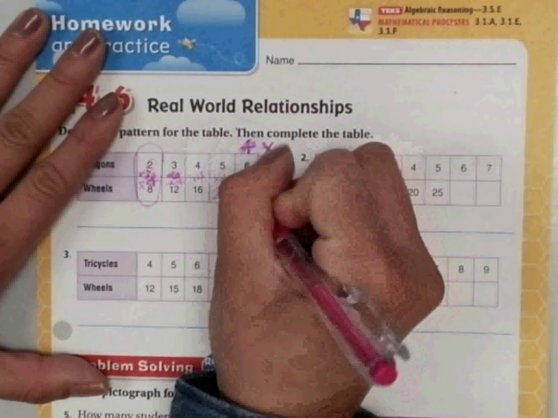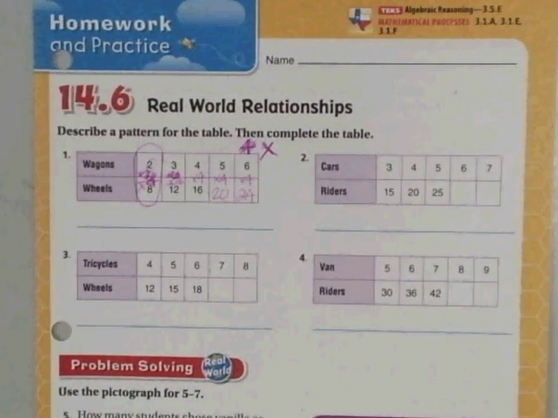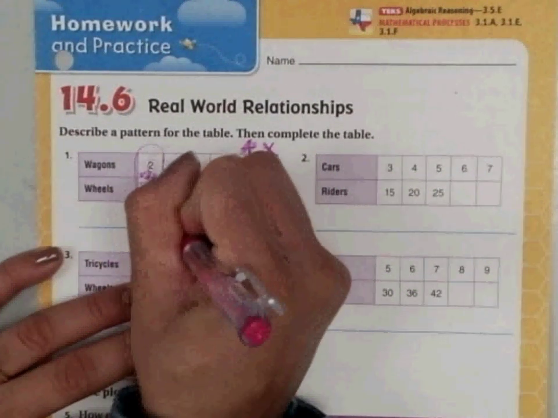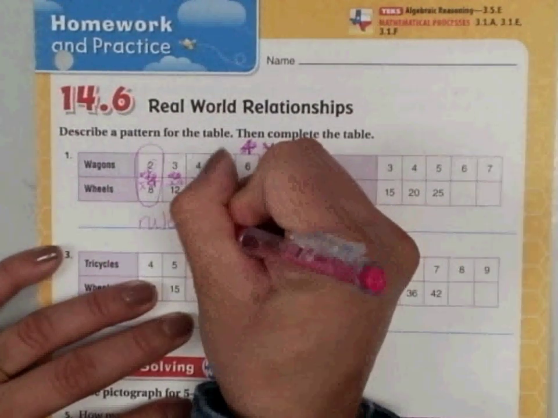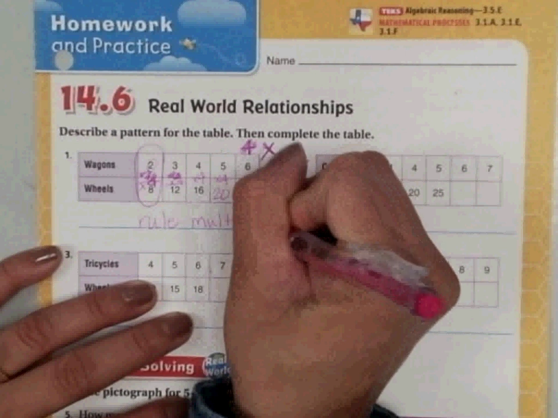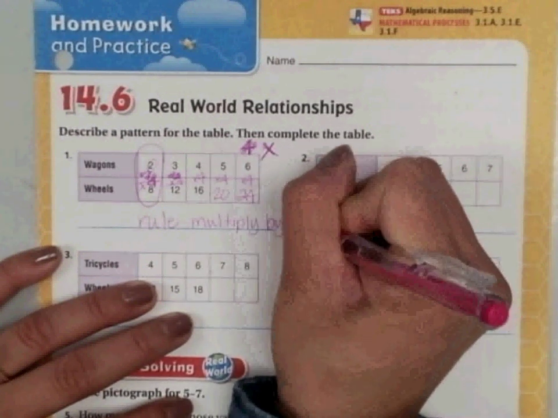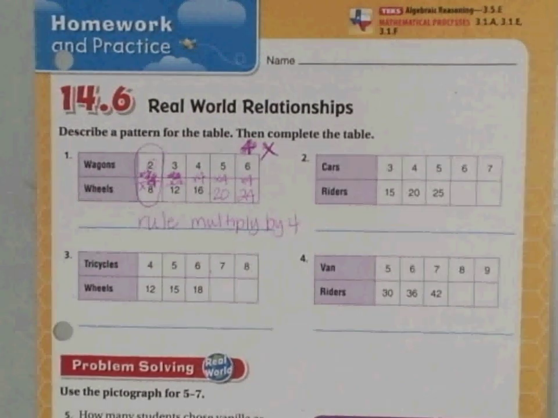And 6 times 4 is 24. Our rule is to multiply by 4. That's what we keep doing.